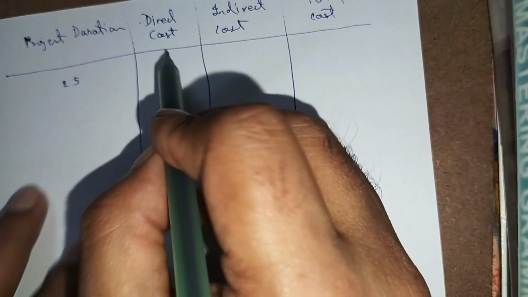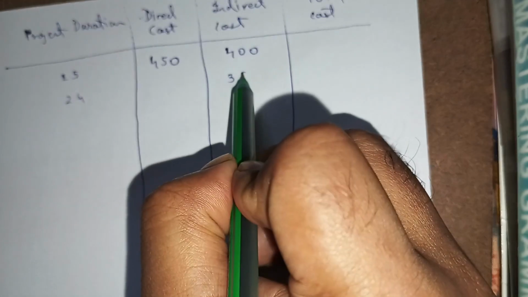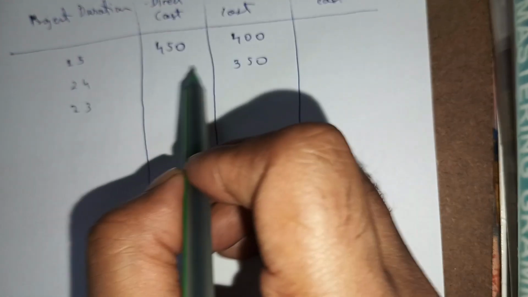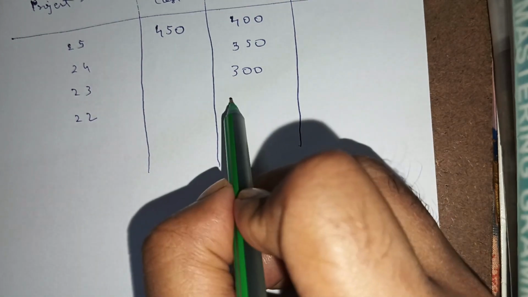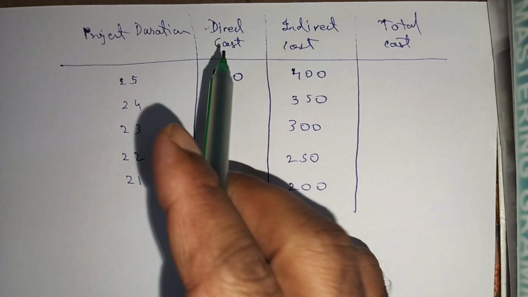Okay, so it is 450, and the indirect costs are given, so we will write them as they are. Okay, 400; if we reduce it to 24 days, let's say it is 350. Then if it is 23 days, it is 300. 22 days it is 250. 21 days it is again 200. Let's say this is given. Our task is to calculate all these things, only the direct costs.